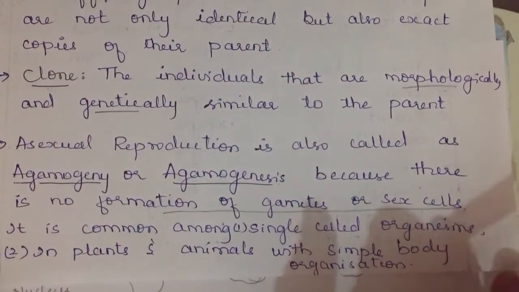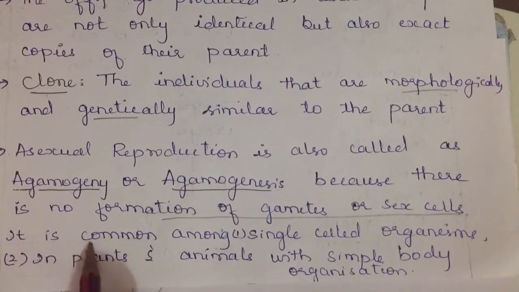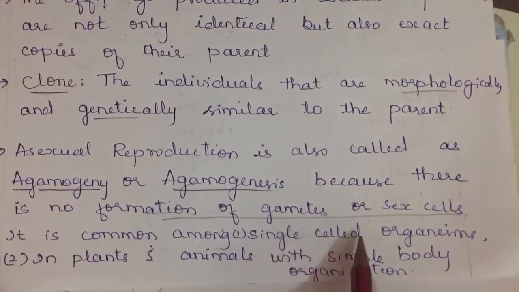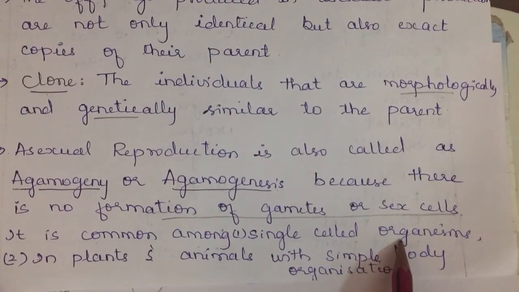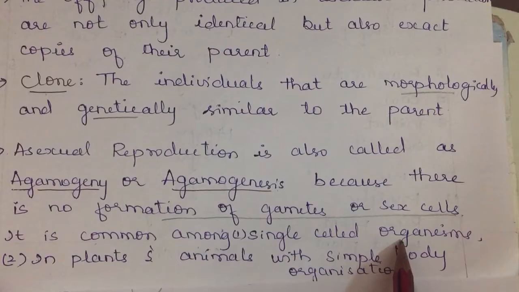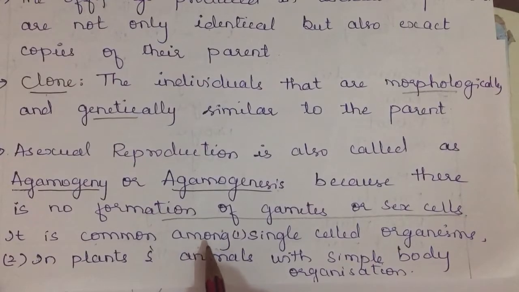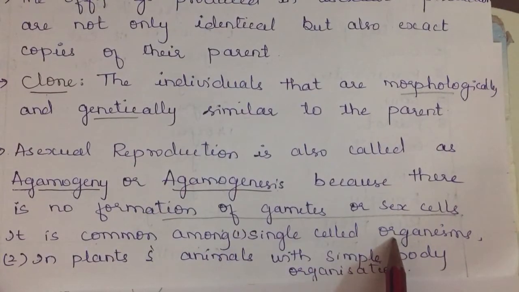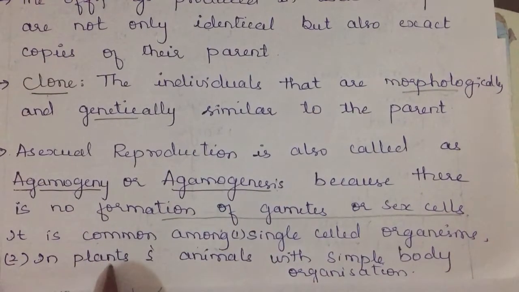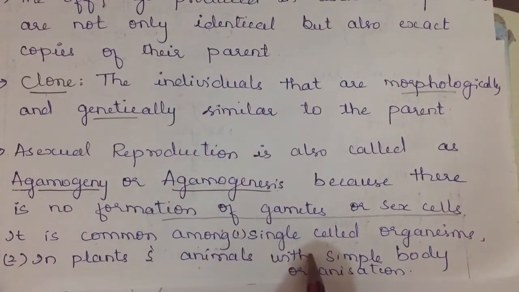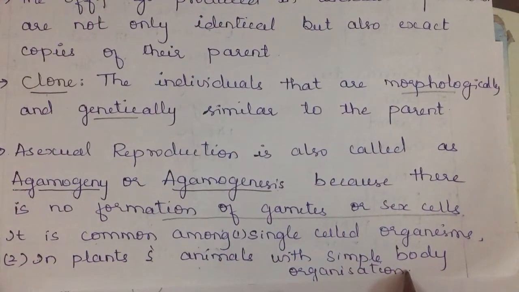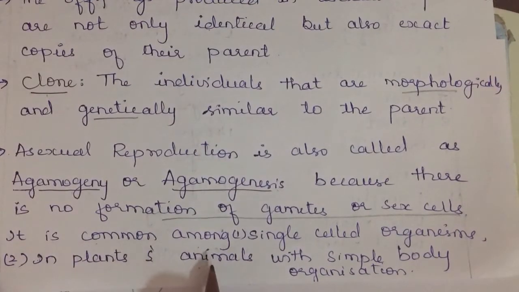Now, asexual reproduction is commonly found among single-celled organisms. As we said, in animals we use the term asexual, and in plants we use the term vegetative propagation. Asexual reproduction takes place in single-celled or unicellular organisms. It also takes place in plants and animals. Which plants and animals? Those which have simple body organization, simple body structure. In those you can find asexual reproduction takes place.